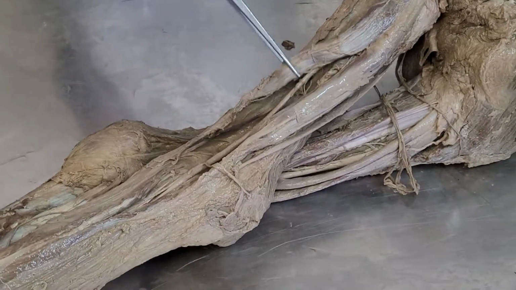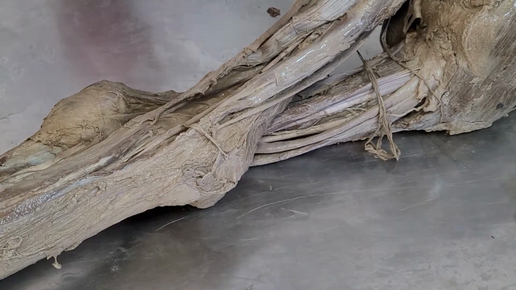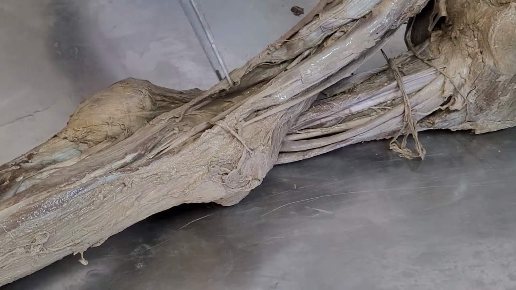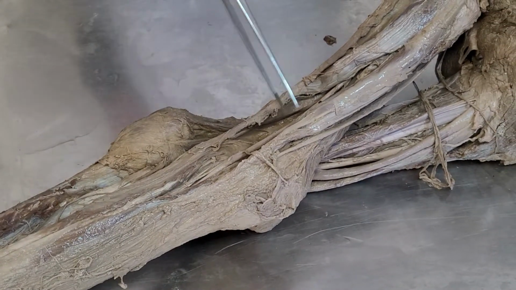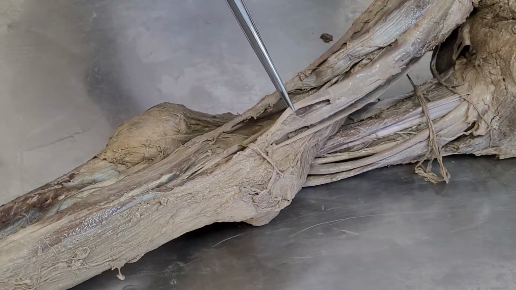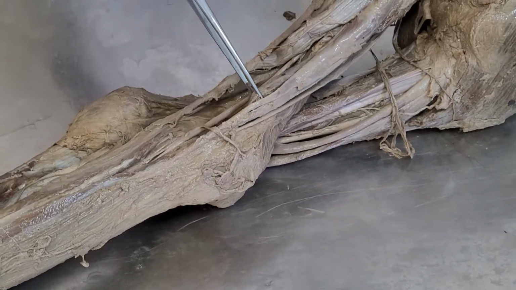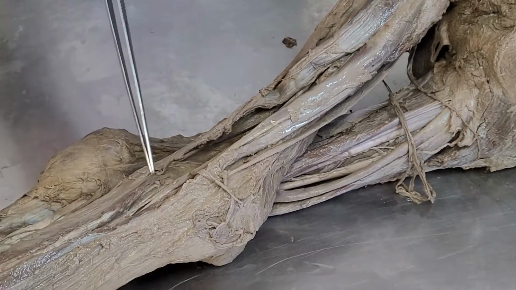What is this muscle? Help me. Musculus biceps femoris. Biceps femoris, yes. It is long head, short head, and whole biceps goes to the head of fibula. That is laterally in superior angle and medially musculus semitendinosus and semimembranosus. That is superior angle of popliteal fossa.